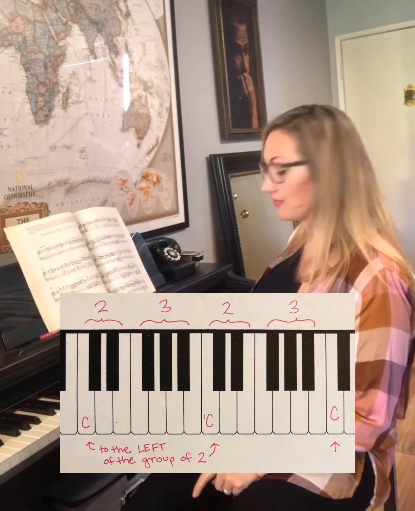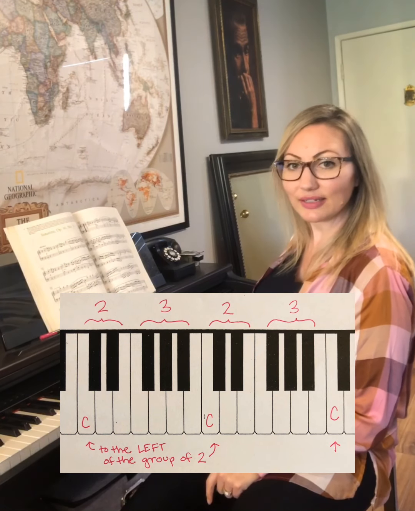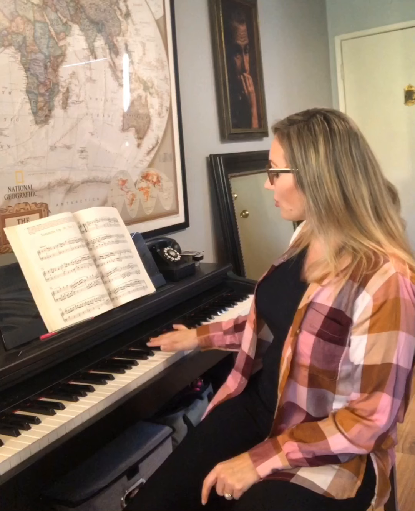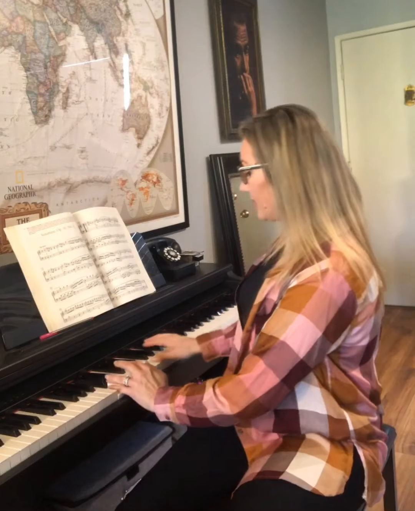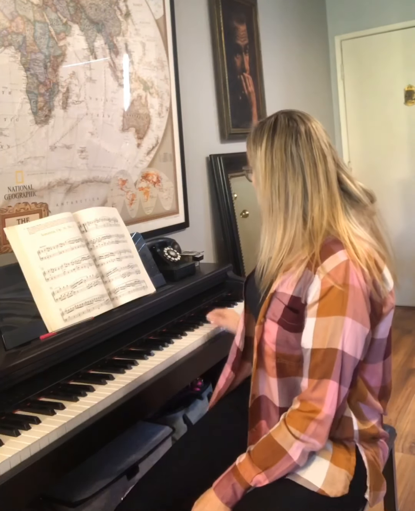So here's my group of 2, and then, you probably can't see this, but I move to the left, and that's my C. Now, that 2, then 3 repeats back to 2, and what do you know? That's also C. There are quite a few. There's low Cs. This is what we call middle C, and then more Cs, okay? And you can hear that they sound very similar, even though they are much lower and higher.